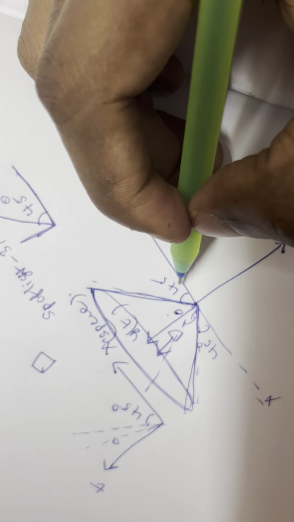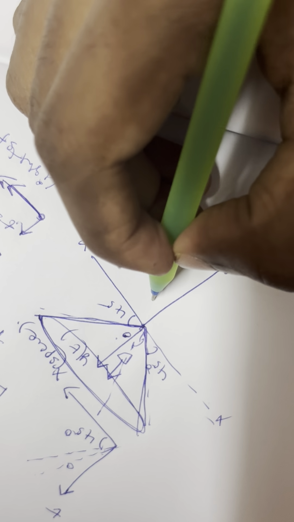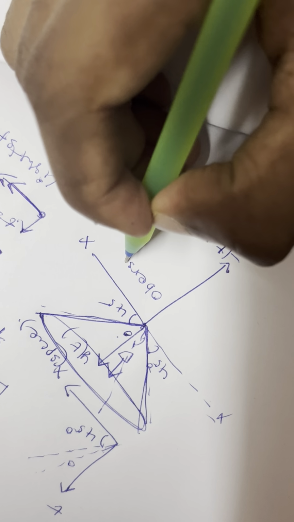In light's perspective, it will be totally space-like, because when it is traveling, its x-axis will be 3 into 10 power 8 and its time axis will be 0, t is equal to 0. So it will travel like this, with its time axis being 0. This is from light's frame of reference, and the other is from the observer's frame of reference.